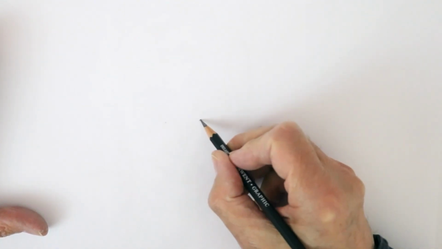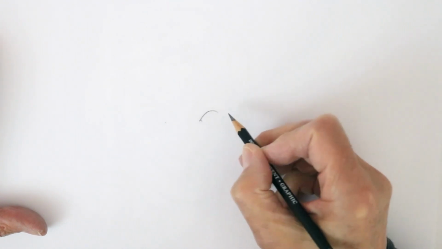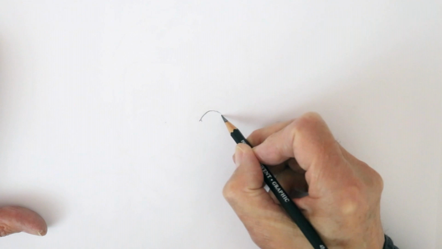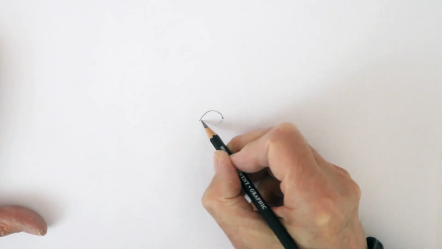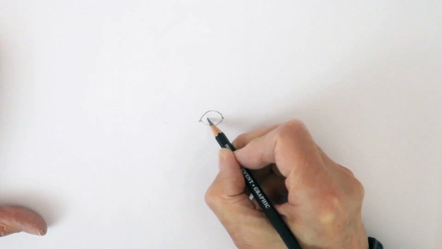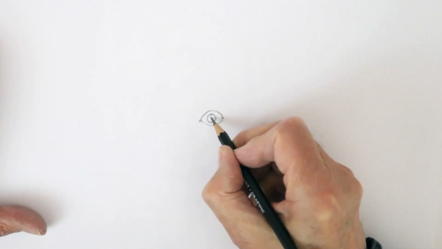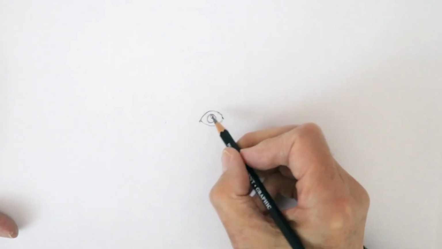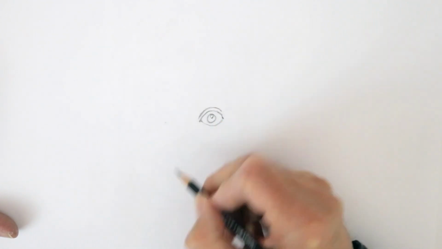So start here at a point and go up quickly and curve over like that. And the bottom, again, is quite a deep curve coming around like that. And in the middle, of course, you have the eyeball. Quite a space round about here, right? And a highlight up here. And on top of that, you will see a line of his eyelid coming in there.